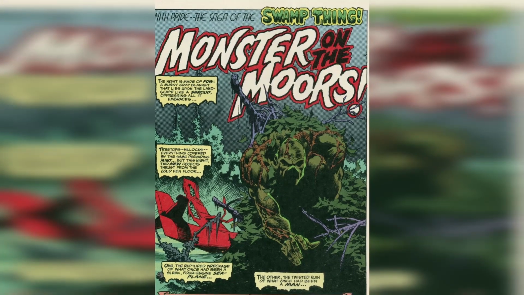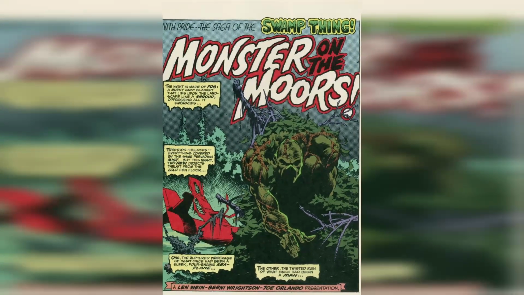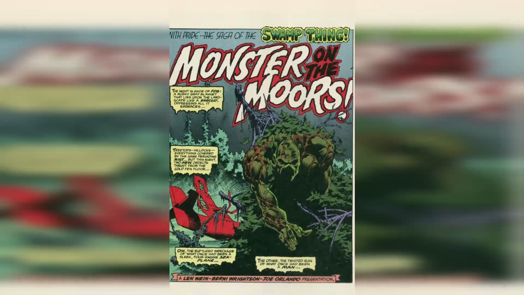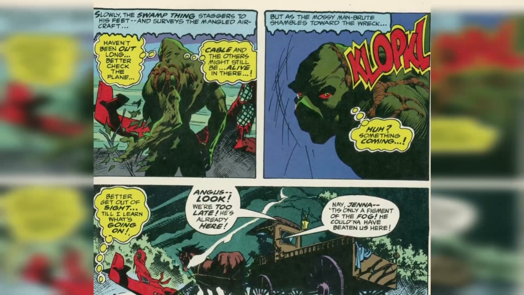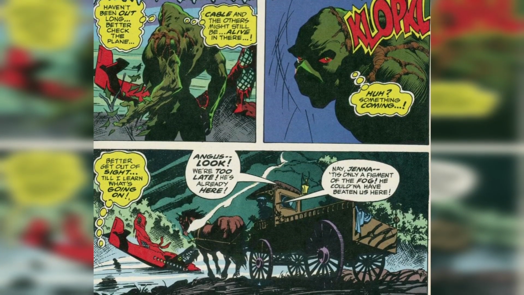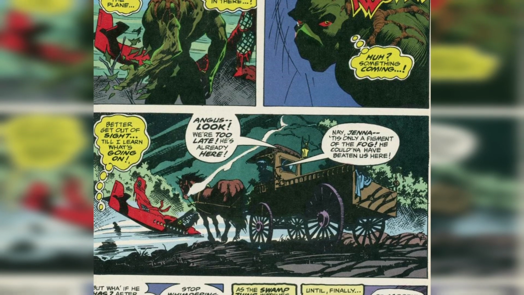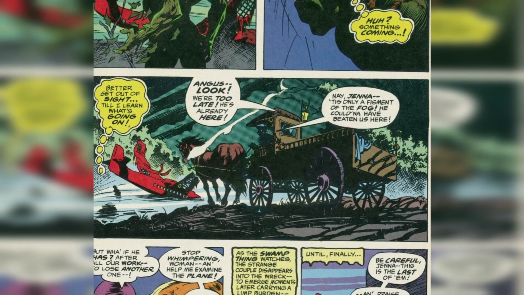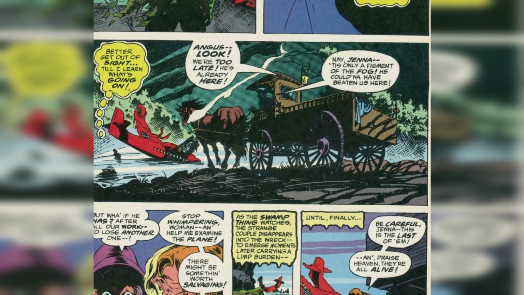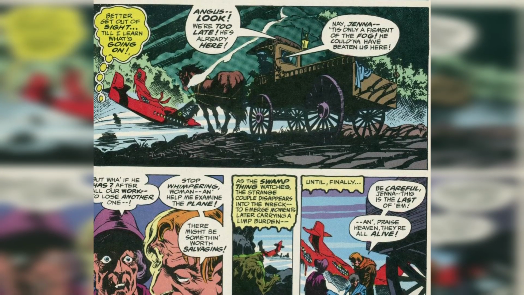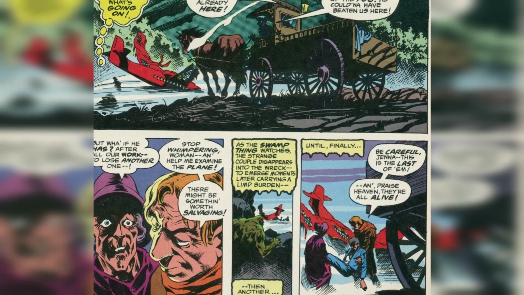Now we have the next issue within this issue, Monster of the Moors. The plane seems to have crashed, and Swamp Thing stands in the fog, watching two people check on the crash. Swamp Thing seems to think the people have nefarious plans and decides to follow them, strangely referring to the guy who is trying to kill him as a friend.